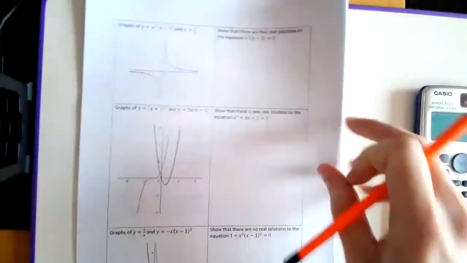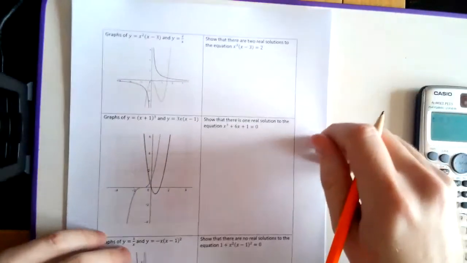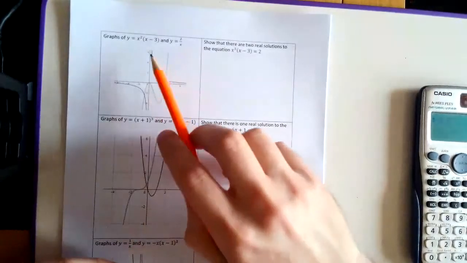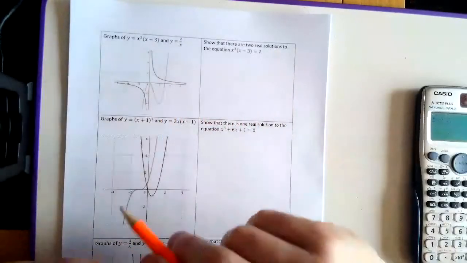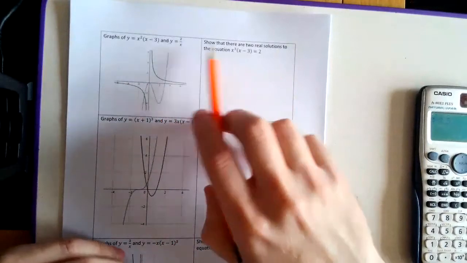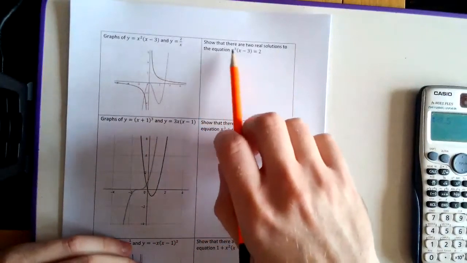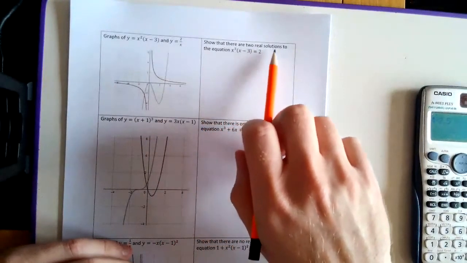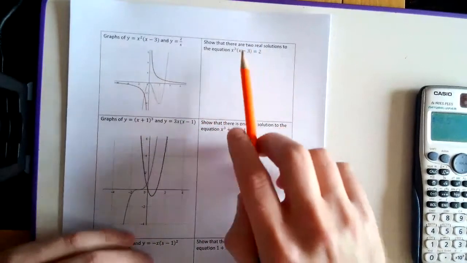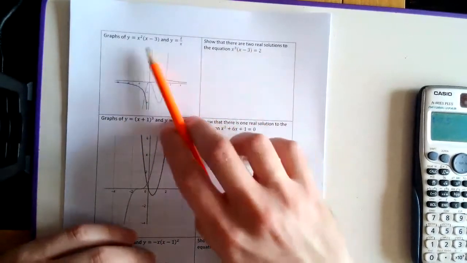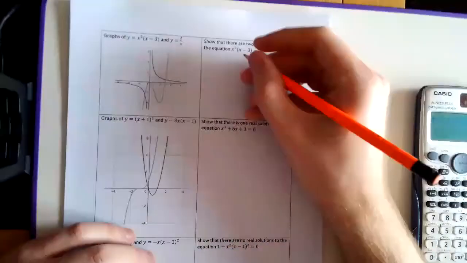Okay, so here's three for you to have a go yourself. So you've got some graphs and you've got some equations. So here's these two graphs. Show that there are two real solutions to this equation. So you want to make this equation look like these two things. So you divide both sides by x.